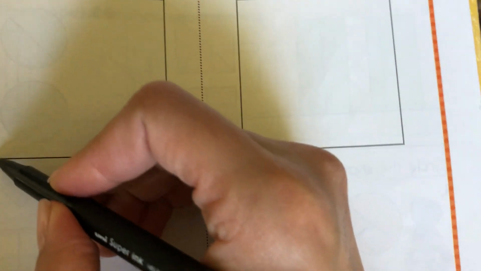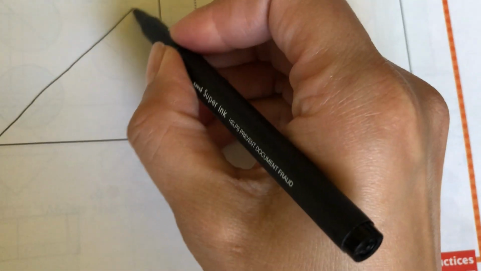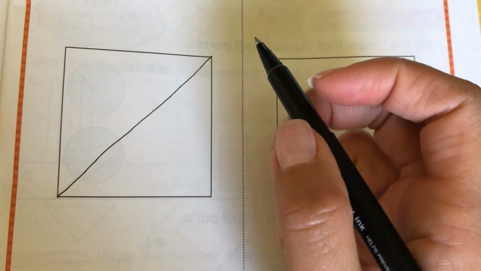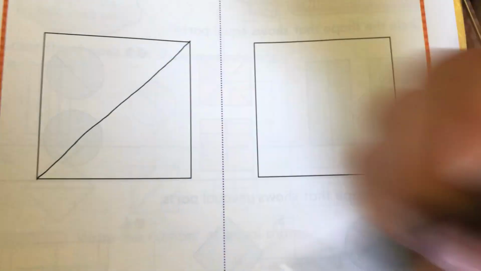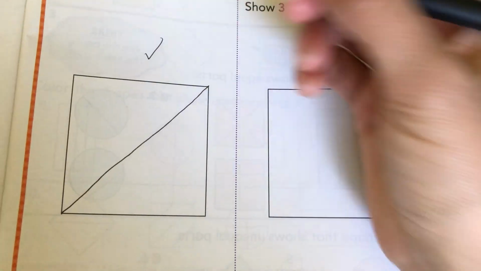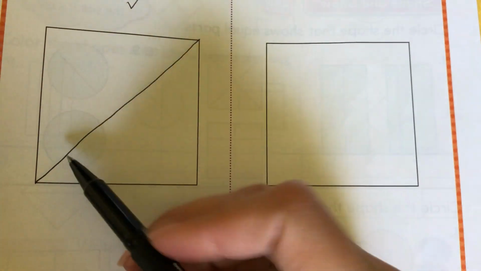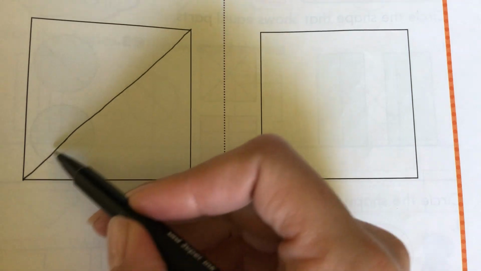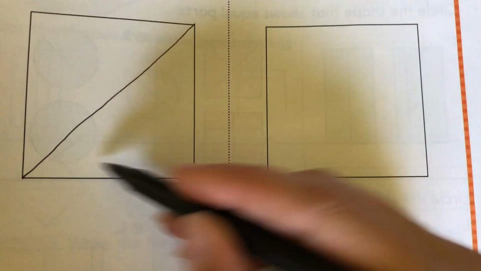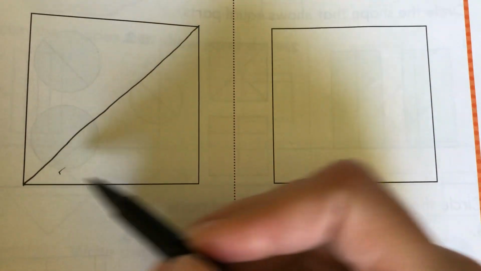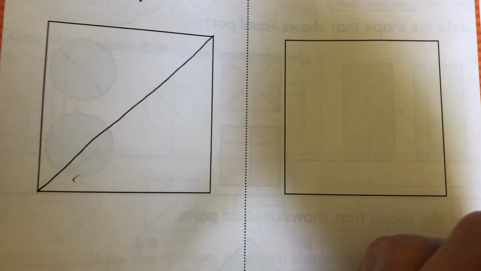Okay, I'm gonna try that. Yep, I got one triangle, two triangles. Okay, and now are they equal? Yes, they are absolutely equal. I mean, my line is not perfect, but if you were to draw a straight, perfect line, you would have two congruent triangles. Congruent means equal, or two of the exact same triangles.